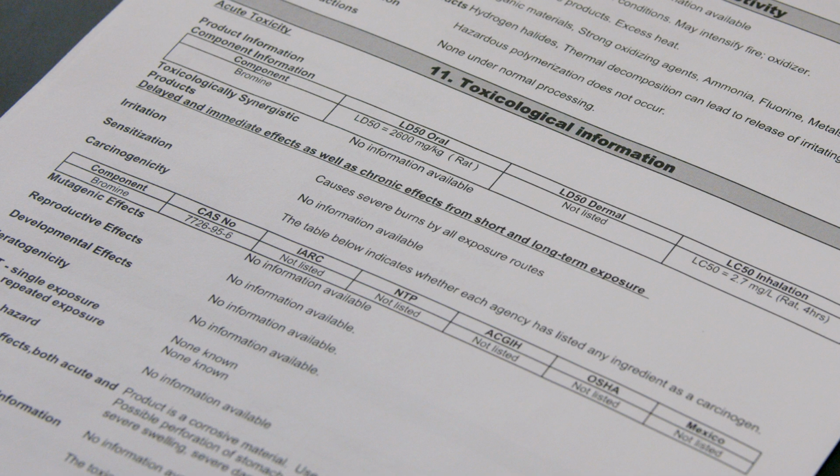Toxicological information in Section 11 provides details on the chemical's potential health effects, such as acute and chronic toxicity. This section is crucial for understanding the risks you're taking in the lab.